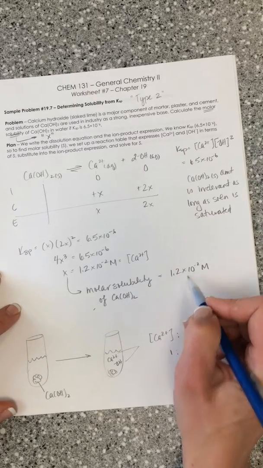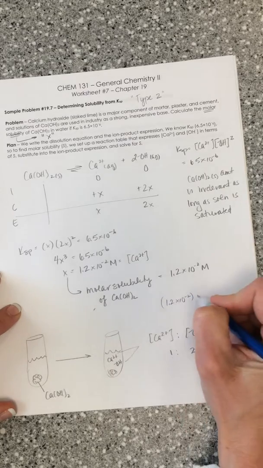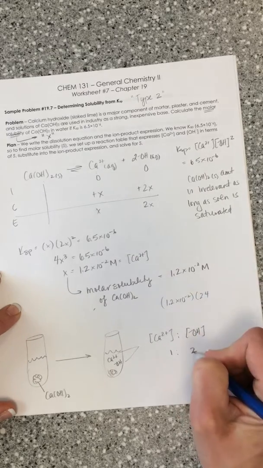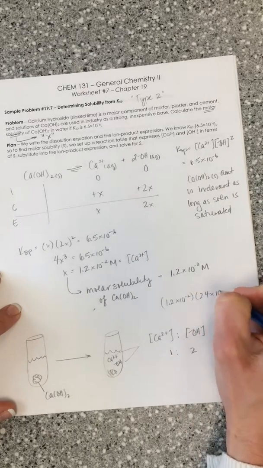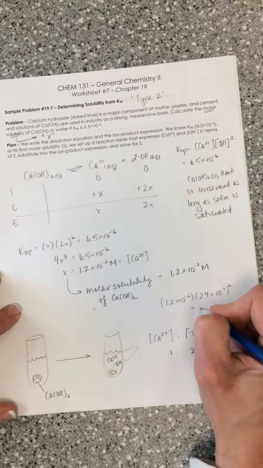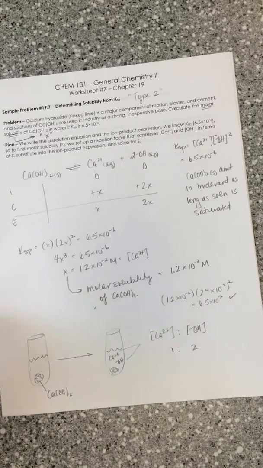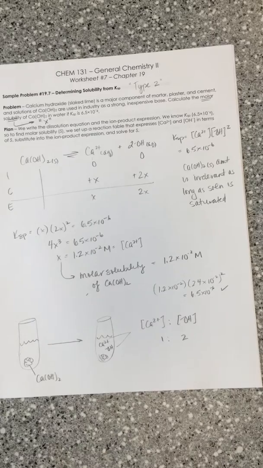So again, as a check, if you take 1.2 times 10 to the minus second and you multiply it by 2.4 times 10 to the minus second, which is going to be the concentration of hydroxide, and you square that, that will equal 6.5 times 10 to the minus 6. We always have that internal check to go back and check our equilibrium problems.